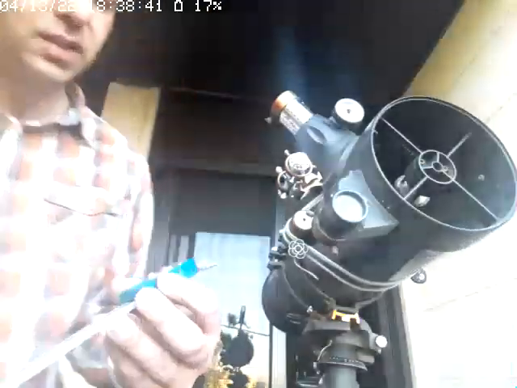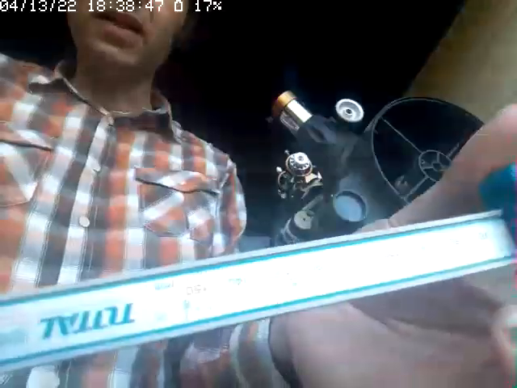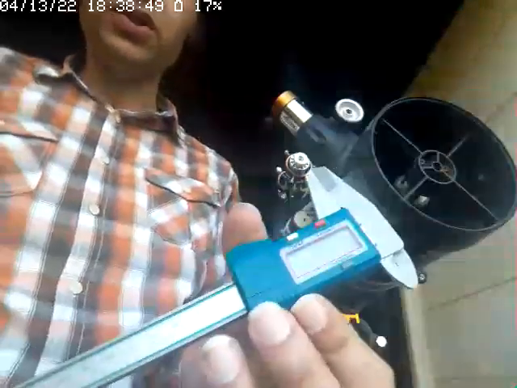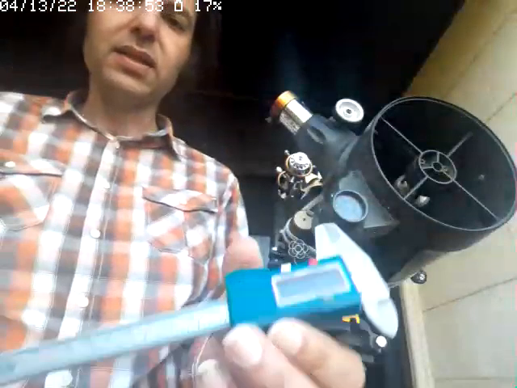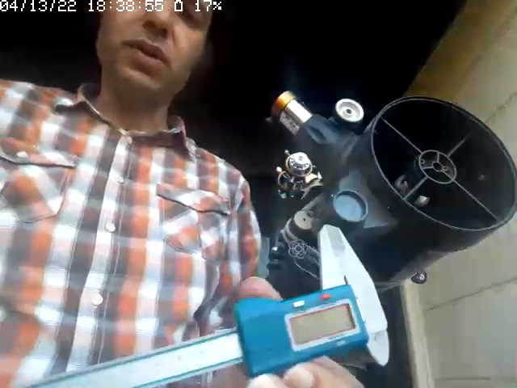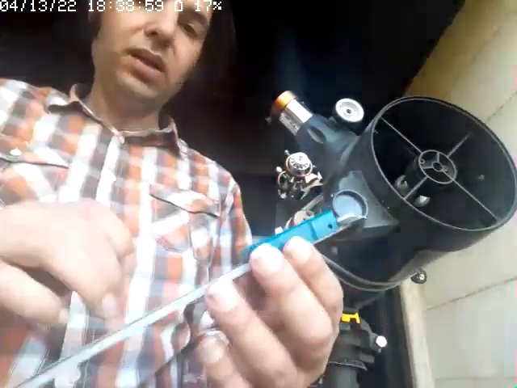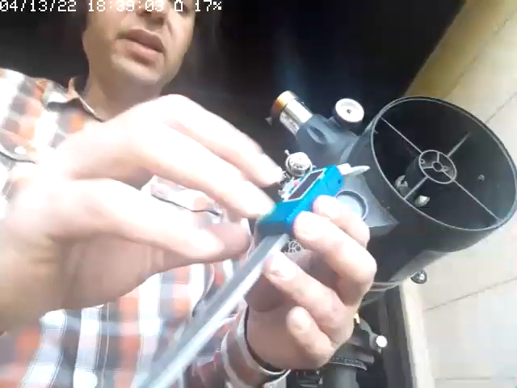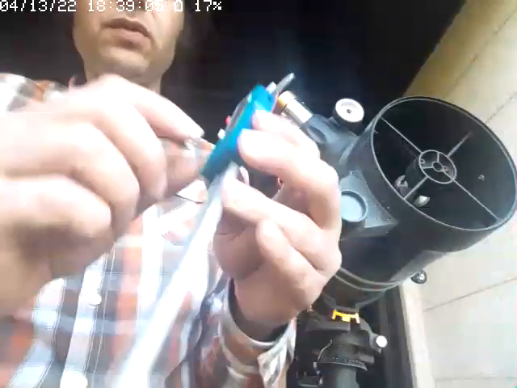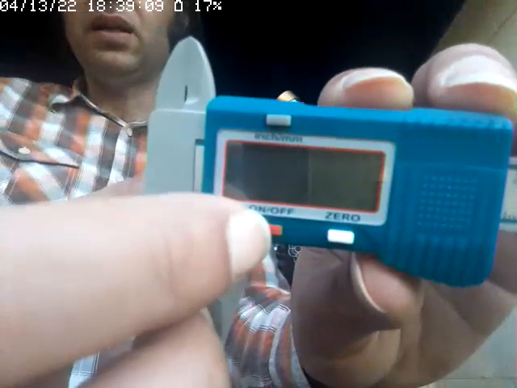This is how to use it, just by turning this on. By the way, this ruler is plastic. There is one that's metallic, which is better, stainless steel. I bought this because I was in a hurry, not knowing that this is plastic, but there's nothing wrong with that. But, you know, it might break. So first of all, we turn on the digital ruler.